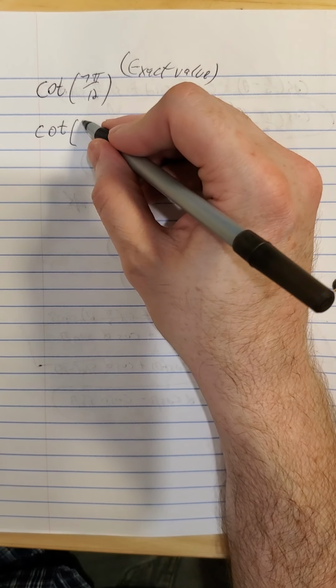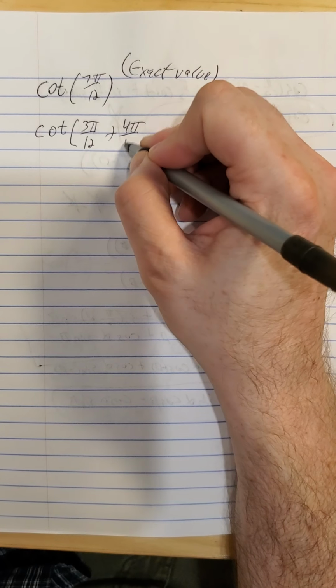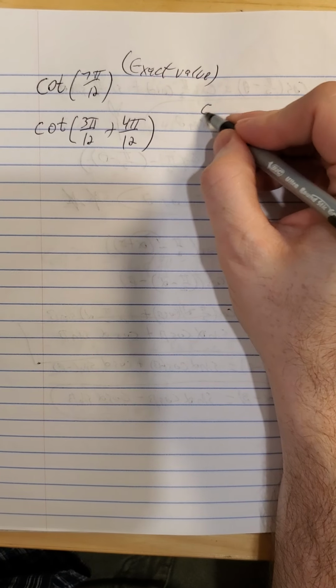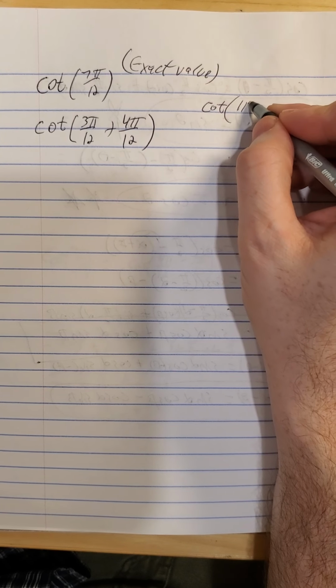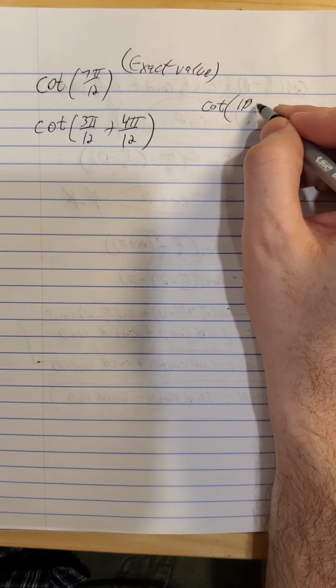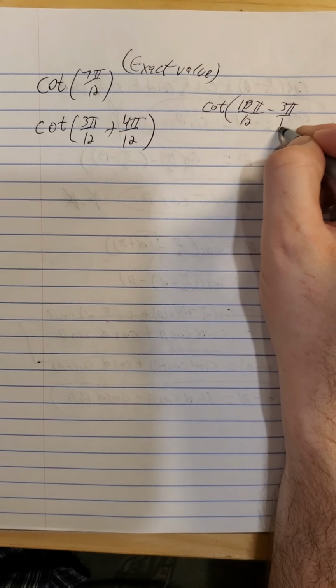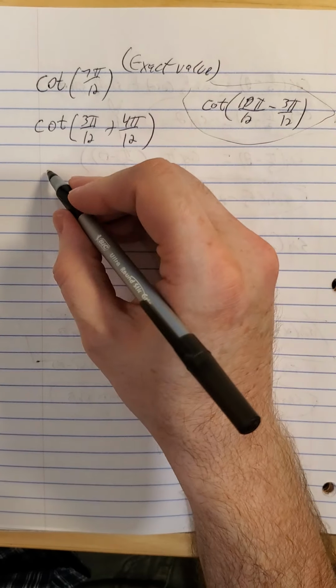So we'll do the cotangent of 3 pi over 12 plus 4 pi over 12. On your own, I would recommend trying it just to test things out: cotangent of 10 pi over 12 minus 3 pi over 12. So that one, try on your own.